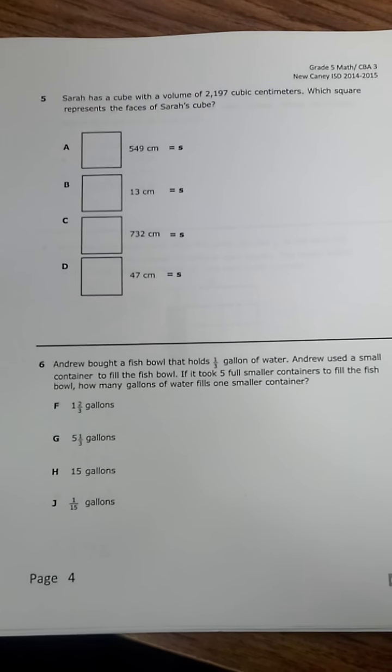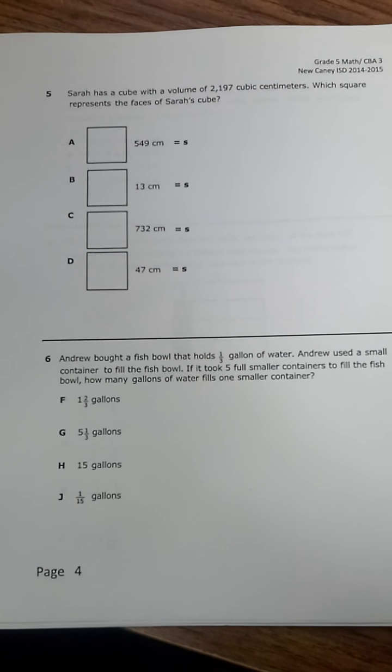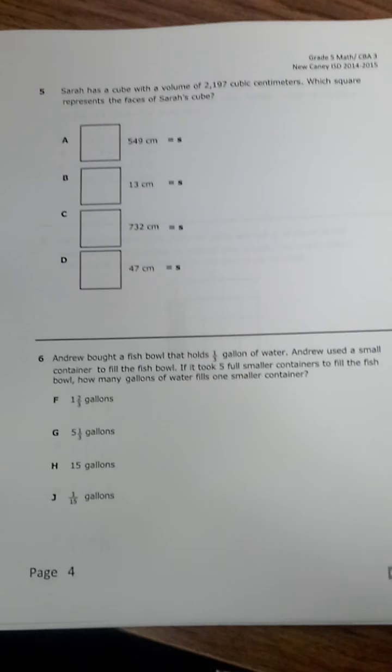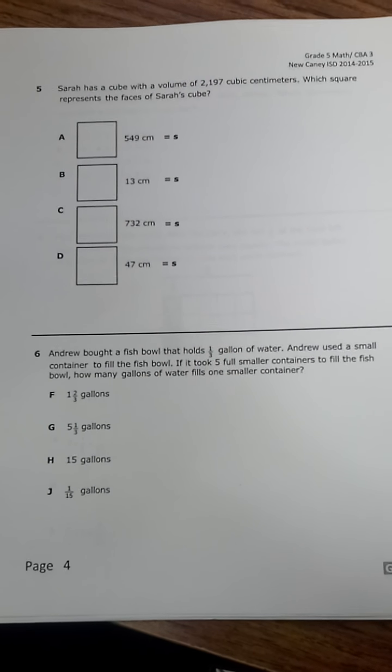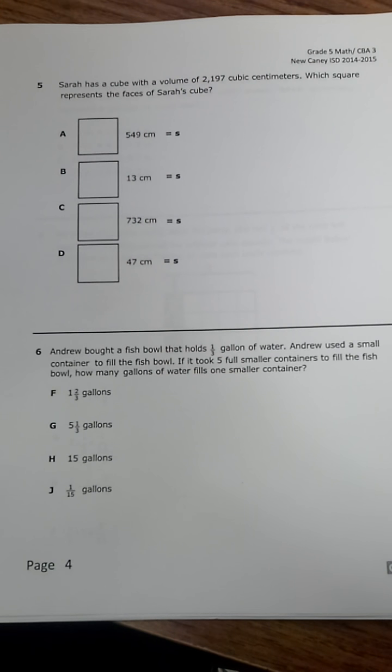Number 5. Sarah has a cube with a volume of 2,197 cubic centimeters. Which square represents the faces of Sarah's cube?